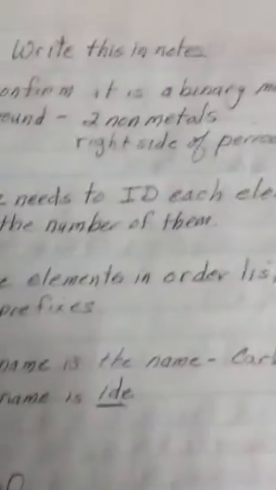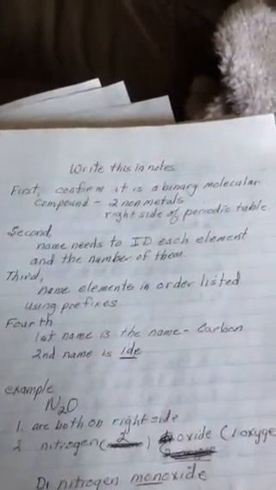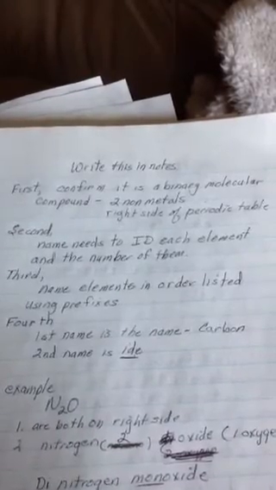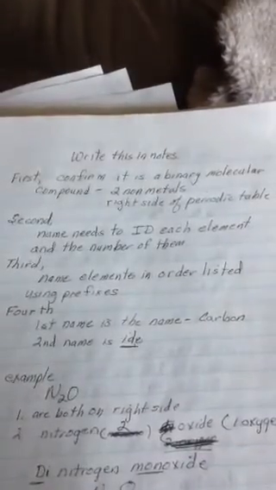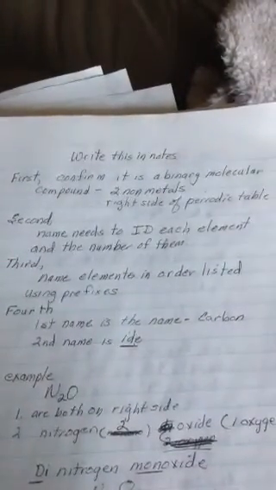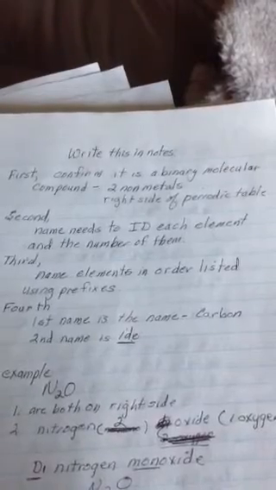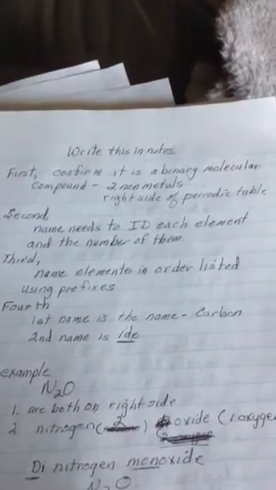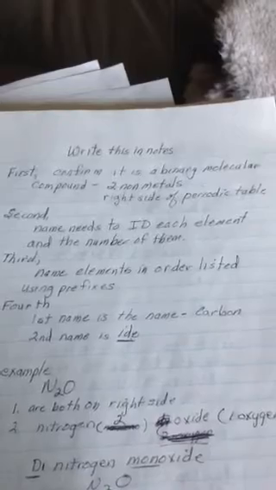Alright, write these comments in your notes. First, confirm that it's a binary molecular compound. It has two nonmetals and both are found on the right side of the periodic table. Second, the name needs to identify each element and the number of them. Carbon dioxide. Third, name elements in order listed using prefixes. So if it's SO2, it would be sulfur dioxide.